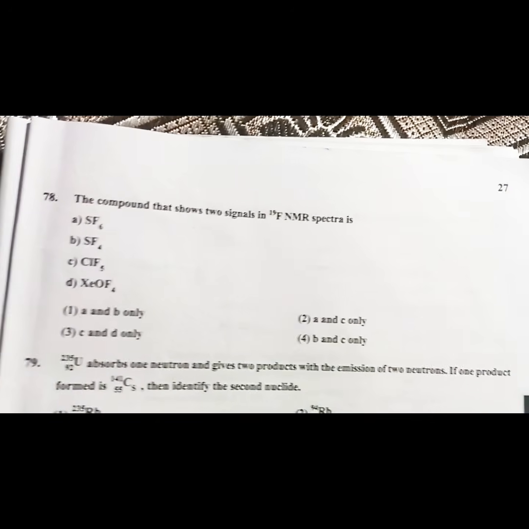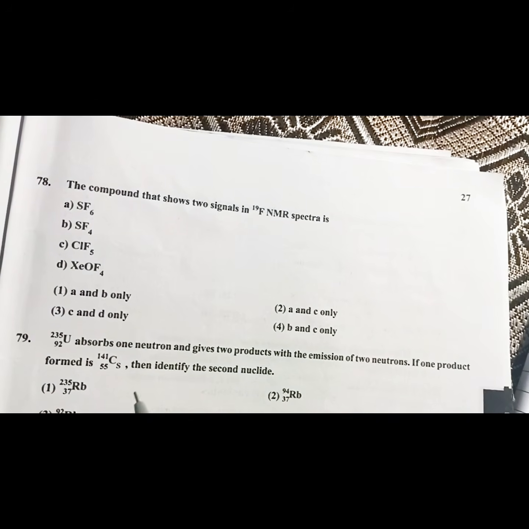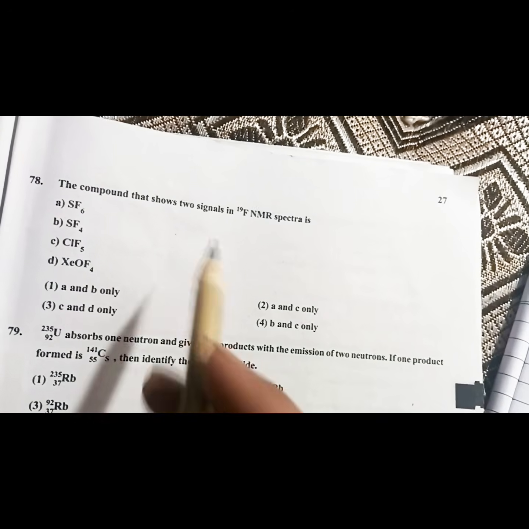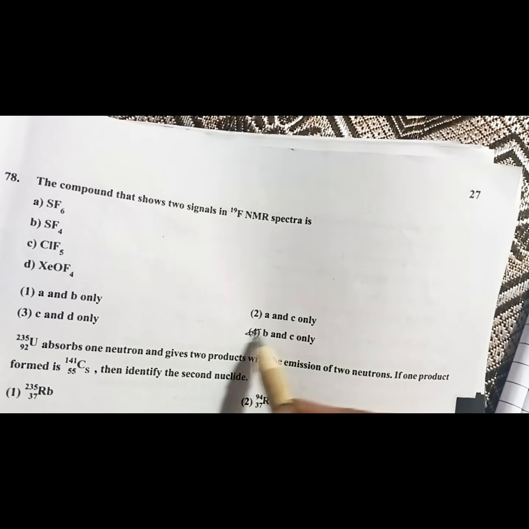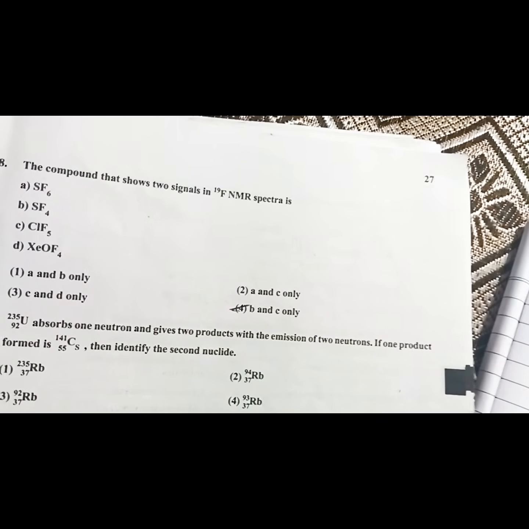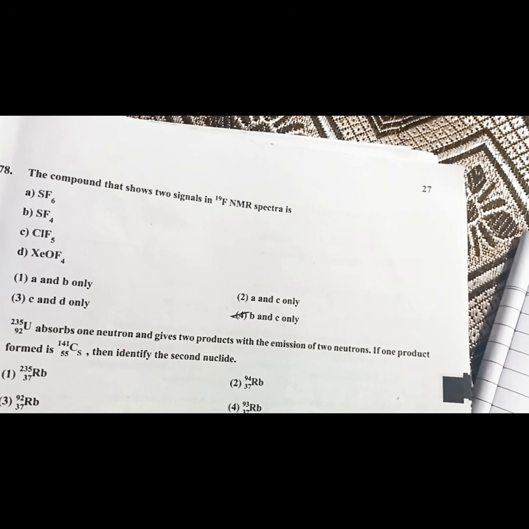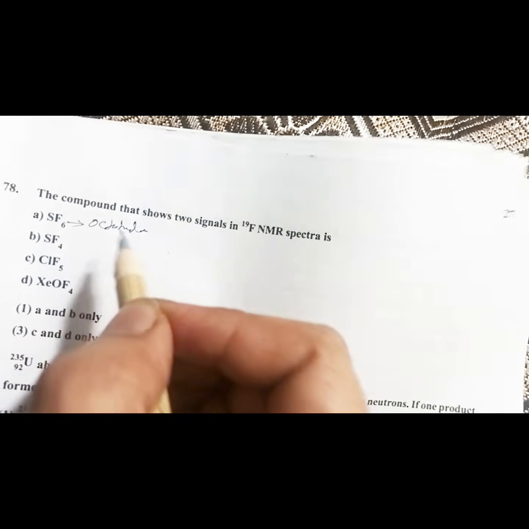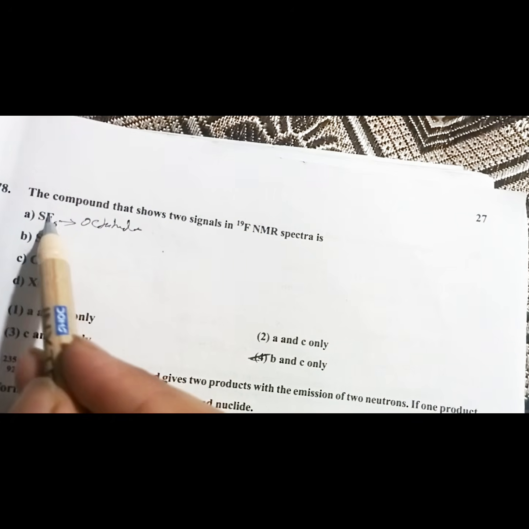Okay, so next we will move to question 78. The compound that has 2 signals of F NMR spectra. So I think this is also from the previous year's question, 2024 this was asked. So which will have the 2 F spectra? So I think here B and C. So here SF4, and also ClF5, since this is octahedral, it will have the most symmetrical geometry, right? So it will not be there.